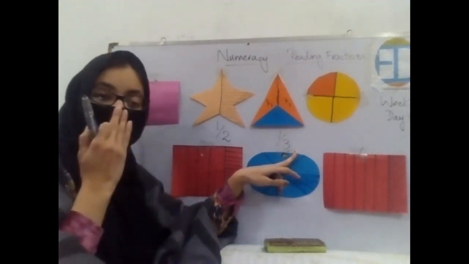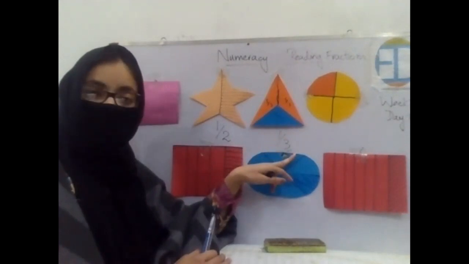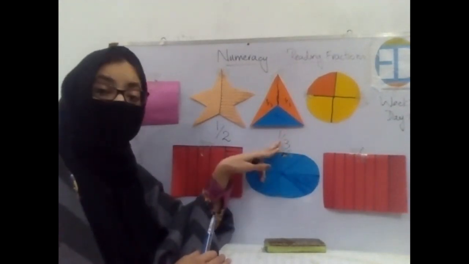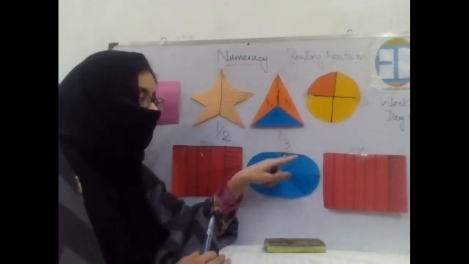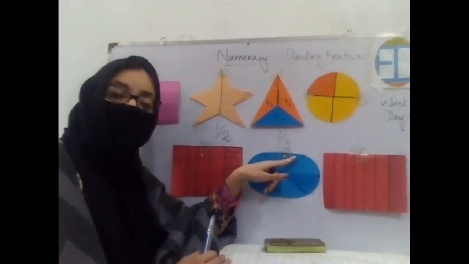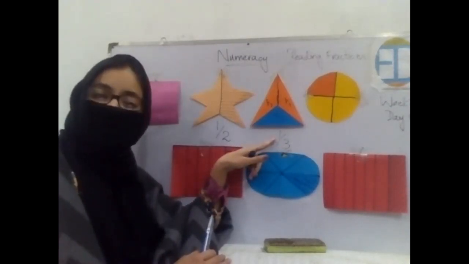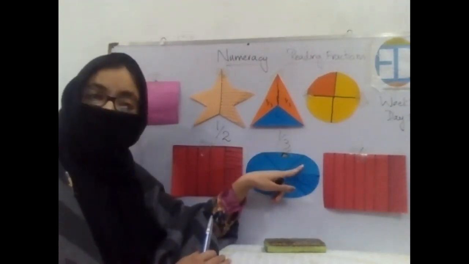Got it? There are other ways of reading it, for example, 1 over 3, 1 upon 3, 1 by 3. But the standard name is that we will be using the ordinal number name for the denominator part, and we will be using the simple name for the numerator part. Got it? So we will call it 1 third.